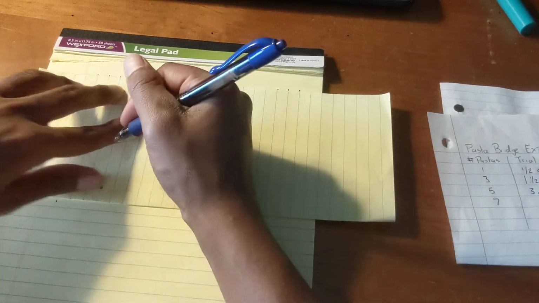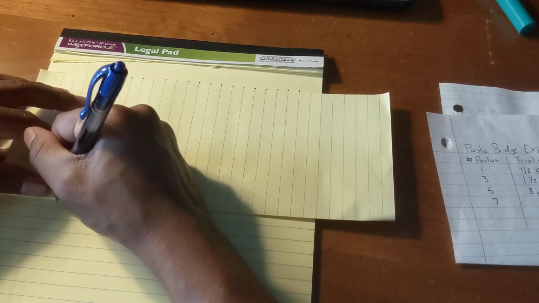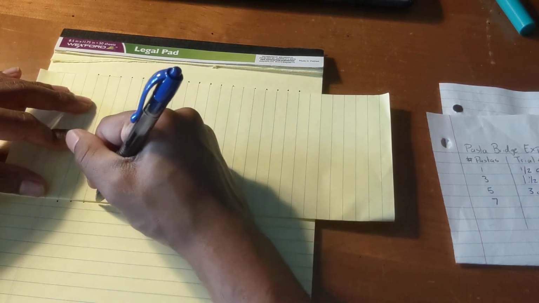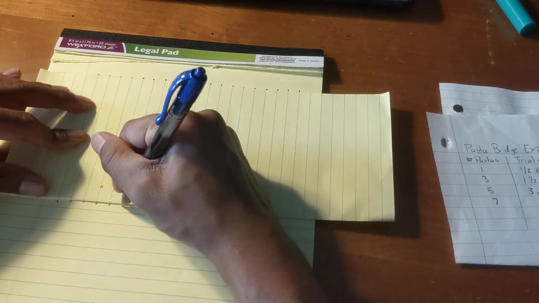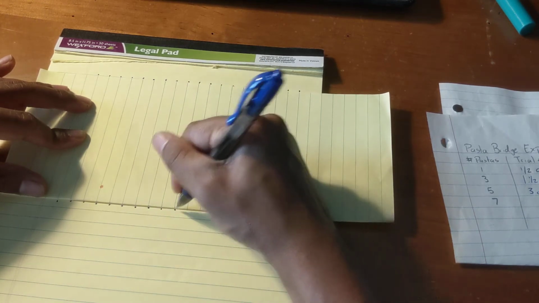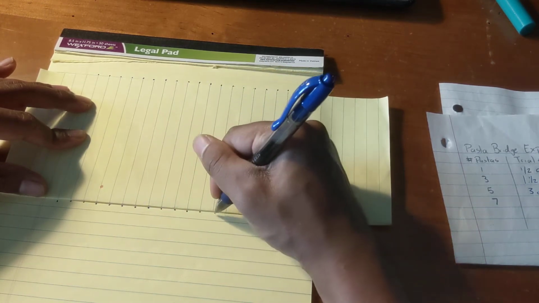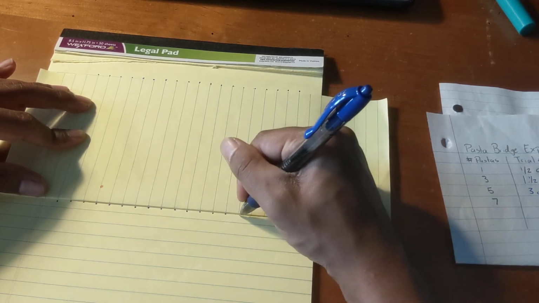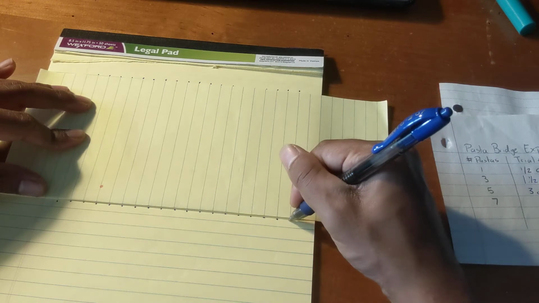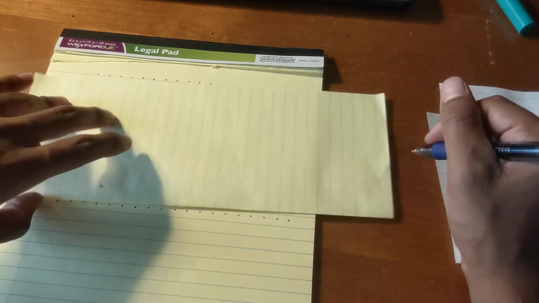You can just go ahead and use that. I know most of us, including myself, don't always have graph paper on hand, so this is a handy way to make your own graph paper. I'm just putting a dot at the top and bottom of each line that I fold in. And this is how I'm going to know where to draw my vertical lines.